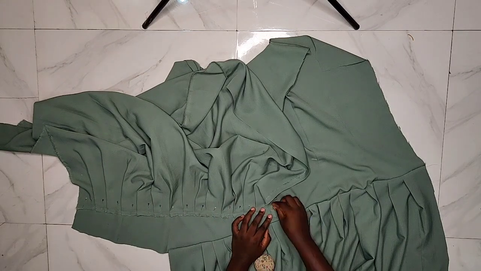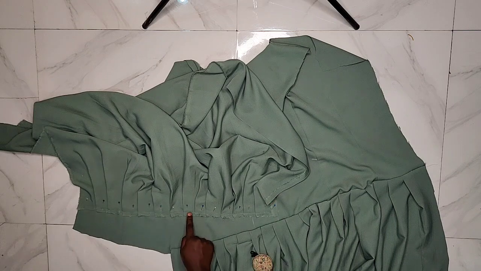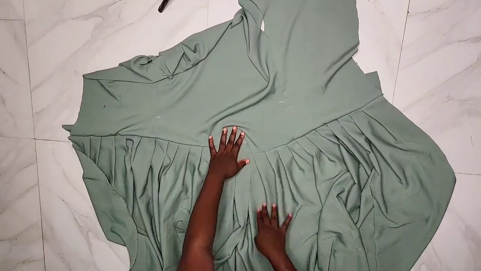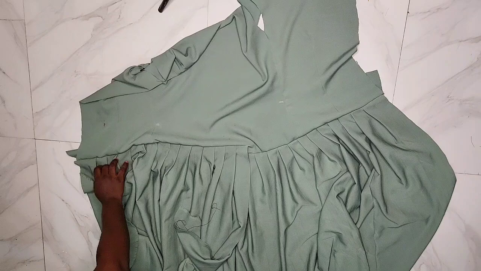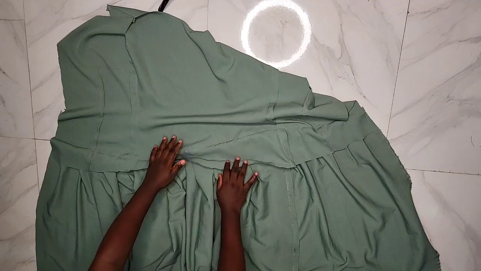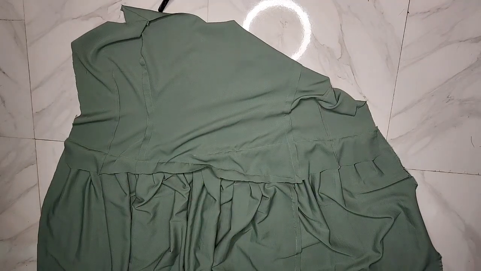So guys, after doing this, next thing I'll be doing now is to sew on top of the pleated fabric. So guys, after sewing, this is what you're going to get. Now you turn it over to the good side. This is how it's going to look like, okay? And then I'll turn it over to the wrong side to show you how it's also going to look like. So this is how it should be. Now I'll iron it to make it more relaxed on the inside.